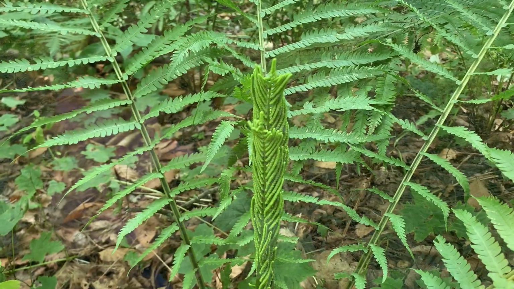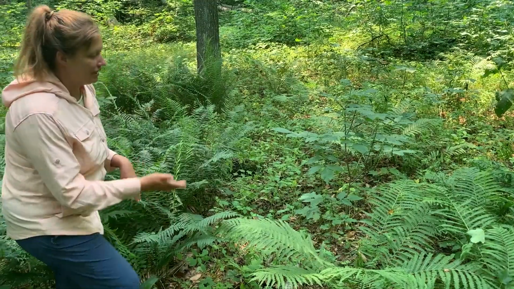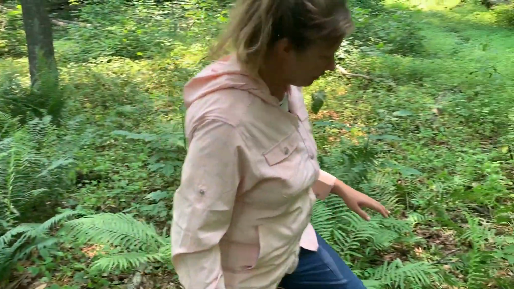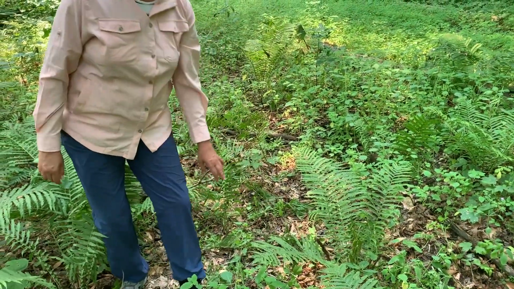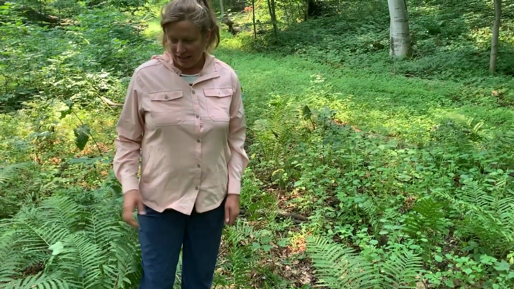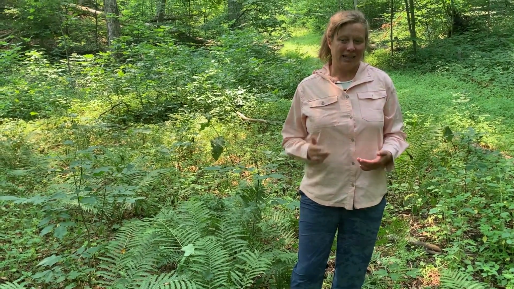Right now, these are the actively growing fertile fronds for ostrich fern, and over here you can see last year's stalks. So even in the winter, you'd be able to find ostrich fern growing. And these two different types of growth forms are a good way to highlight the examples of sori and how you would need to know that terminology in order to identify a fern to species.